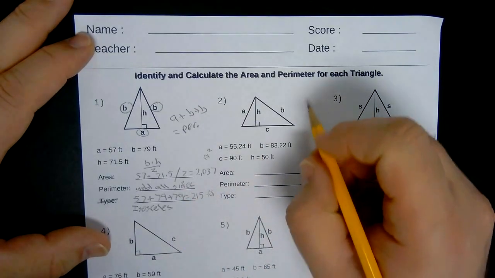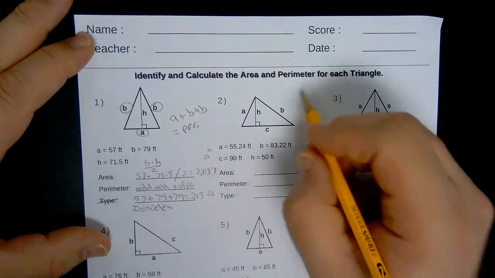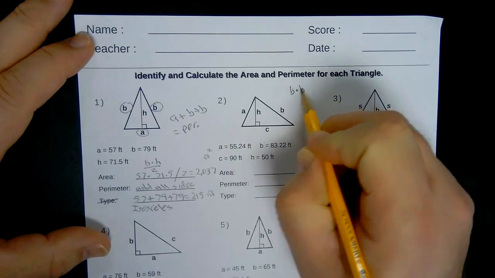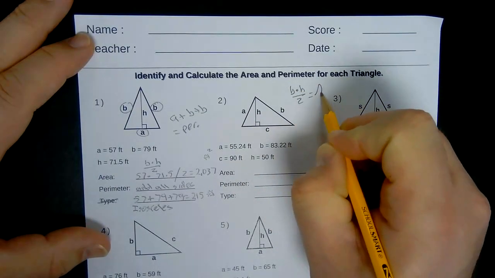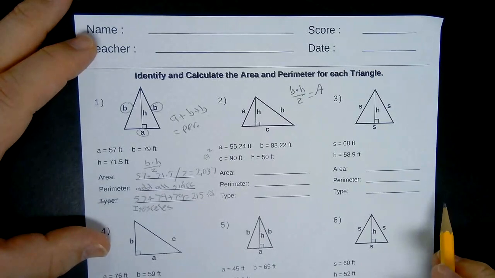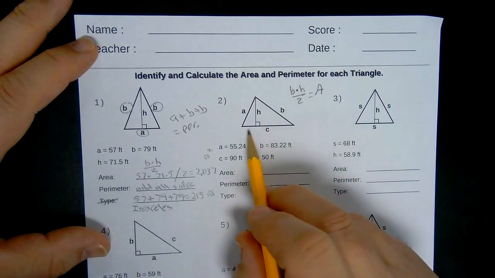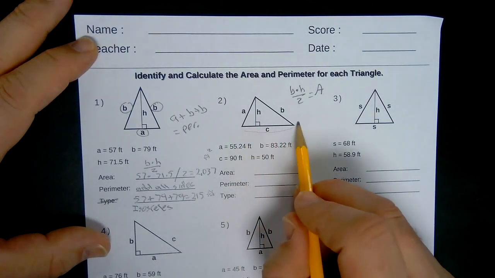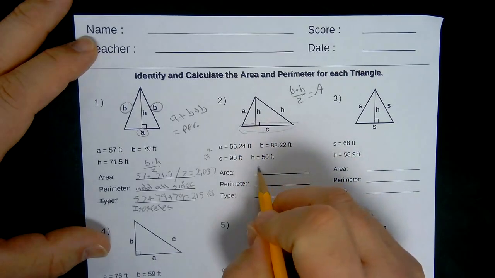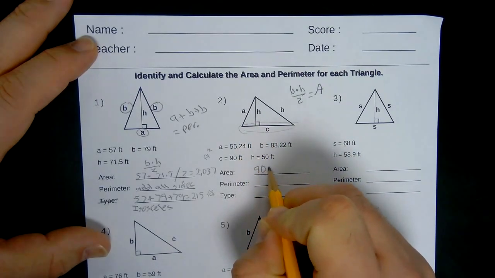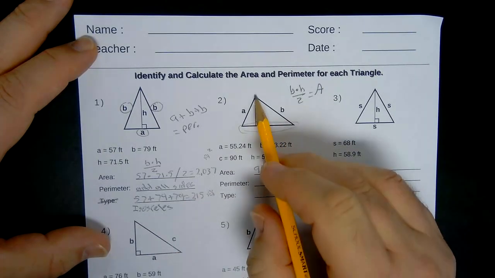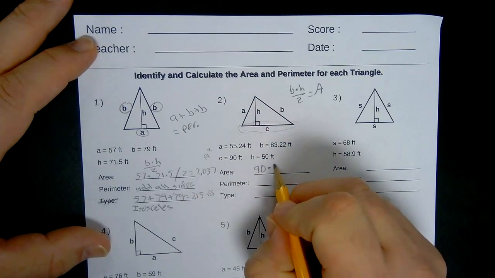Same formula for area: base times height divided by 2. I'm just going to abbreviate and put the formula up above. In this case, my base is all of C, so C is 90. I'm going to times that by my height, which is H, which is 50.